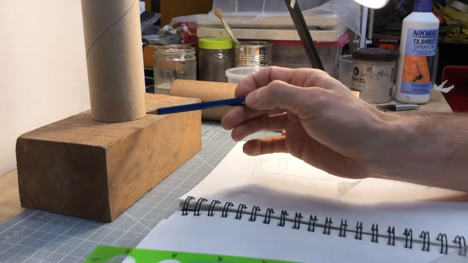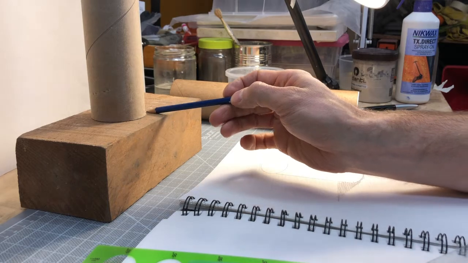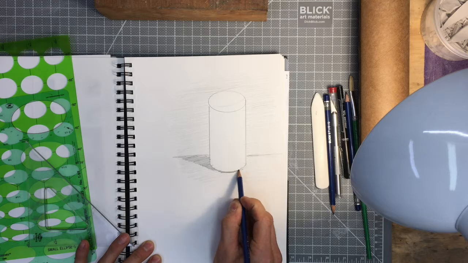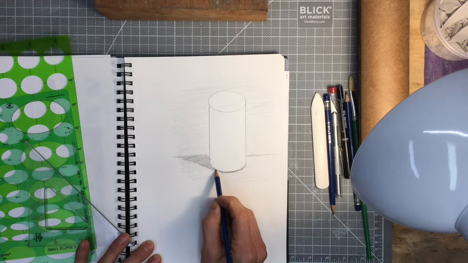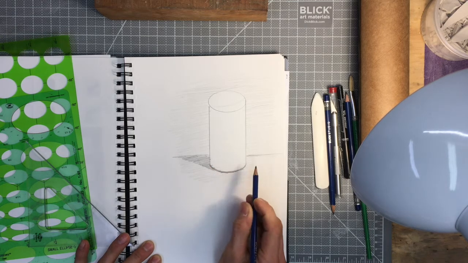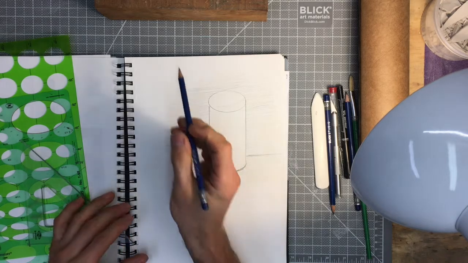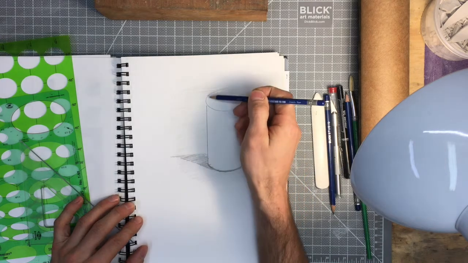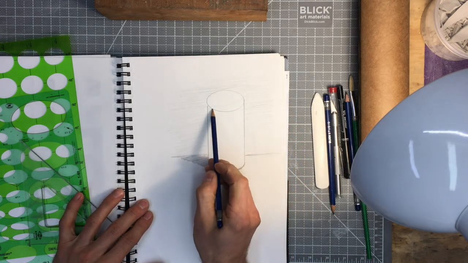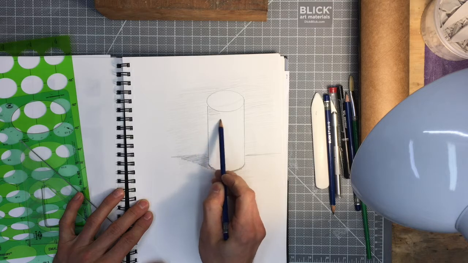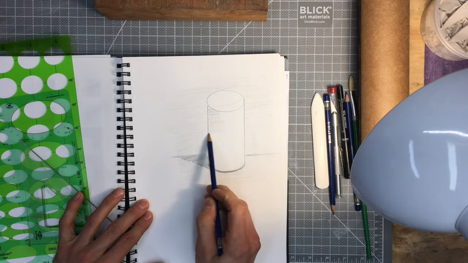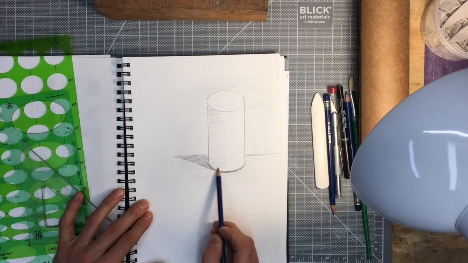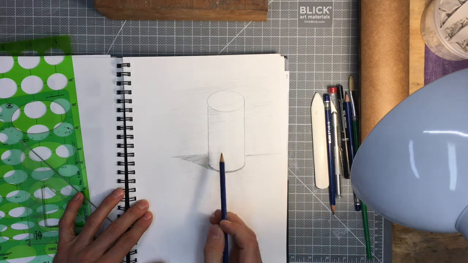Okay, and now I'm also going to pay really close attention to the shadow right at the bottom of my cylinder, right where it touches. That's a line described along the same ellipse that the bottom of the cylinder was made with. And then I'm going to come up the shadow side of the cylinder and lay in a mid-tone shadow that comes about halfway across the cylinder itself.